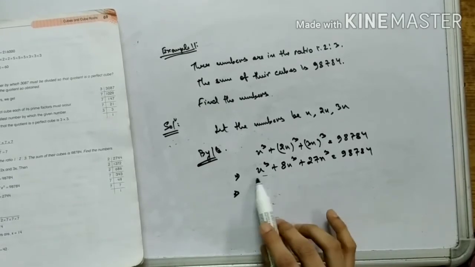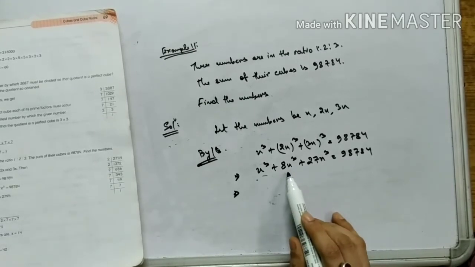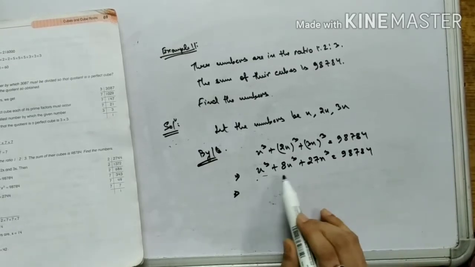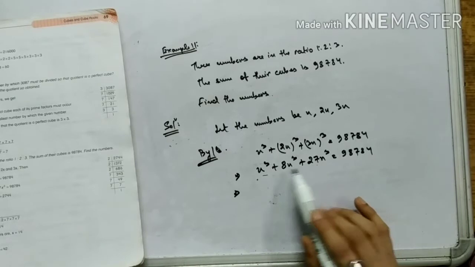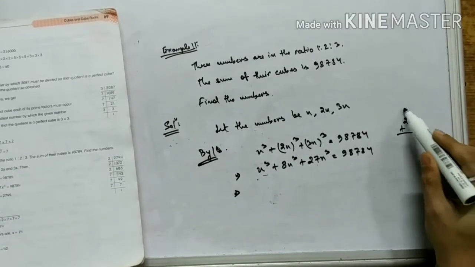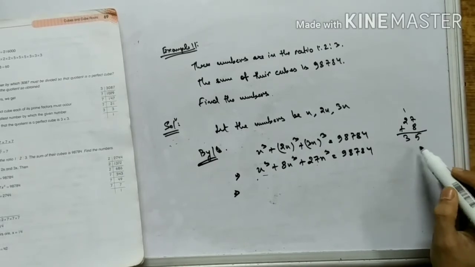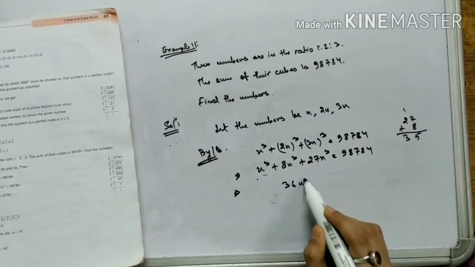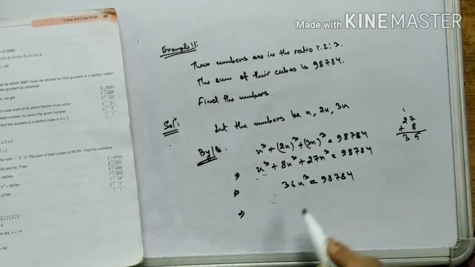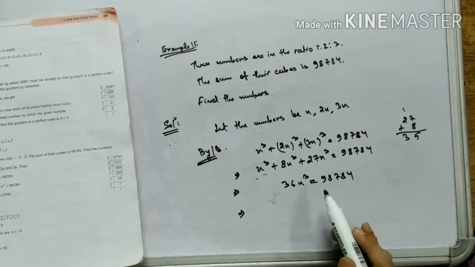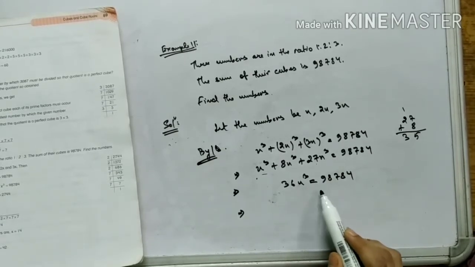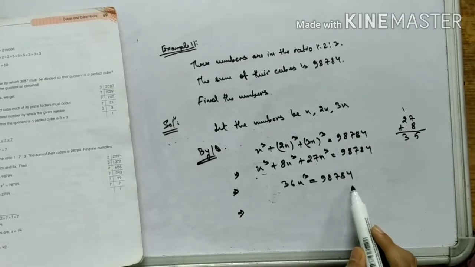These three terms are all like terms, so I will add them. 27 plus 8 is 35, plus 1 is 36. So 36x cube equals 98784. They are all like terms, so I can add them.